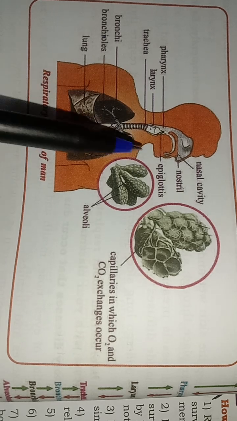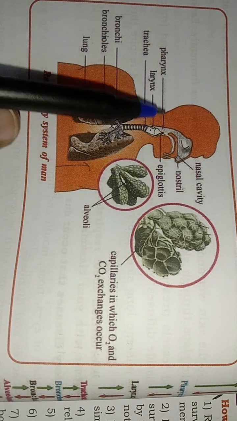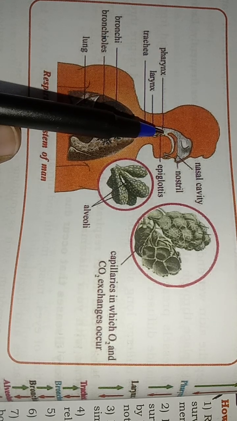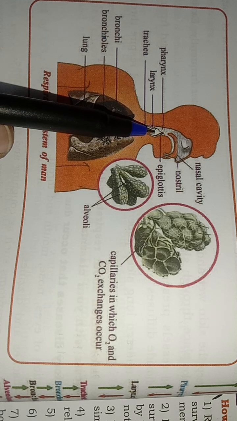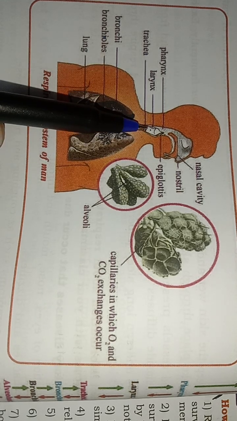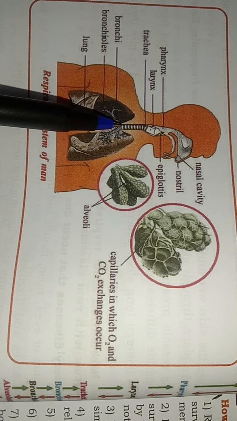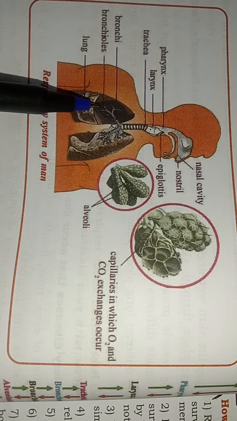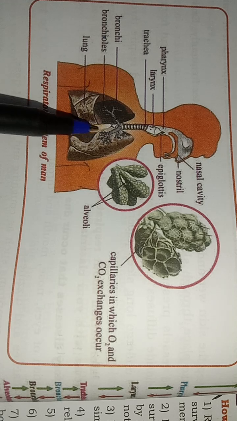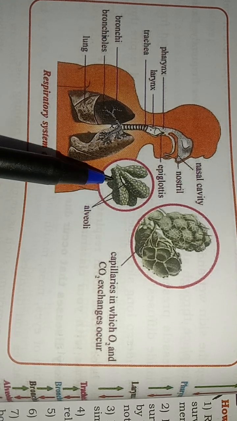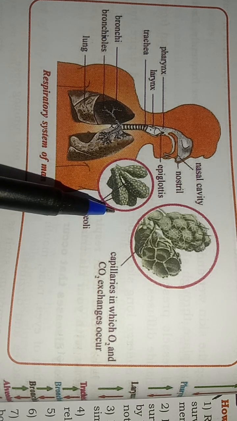Next, this is the pathway of air. So what are the main parts? Nostrils, nasal cavity, pharynx, larynx. In the pharynx we find the epiglottis, and the larynx has the vocal cords. And the trachea is a smooth bone structure which gives a path to the air. Then this trachea divides into two bronchi, right, bronchus. Then it splits into bronchioles. Then the end part of your lungs is the alveoli, which helps with diffusion, and gaseous exchange also takes place here, right?